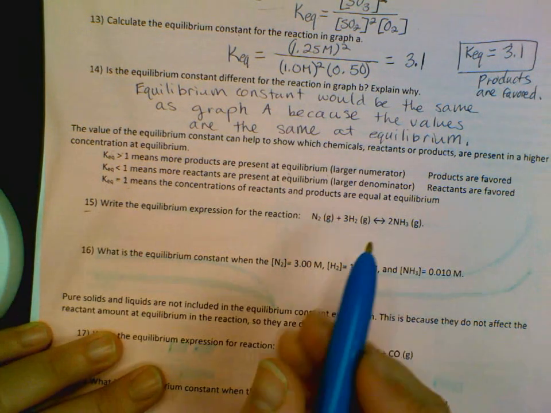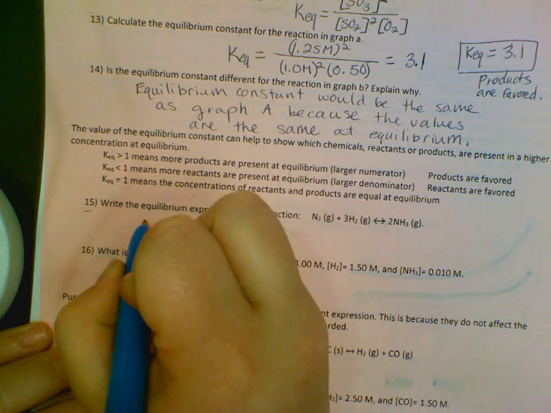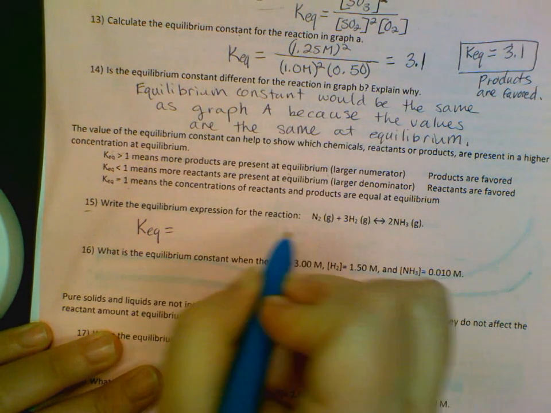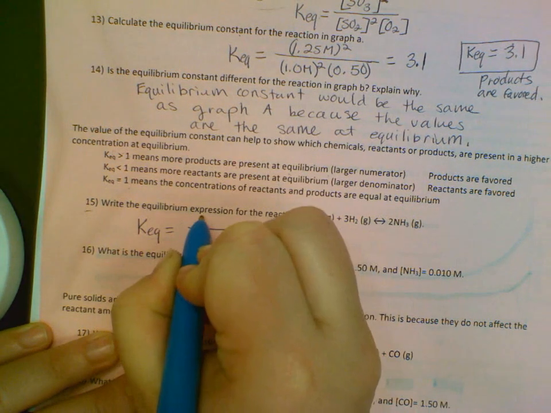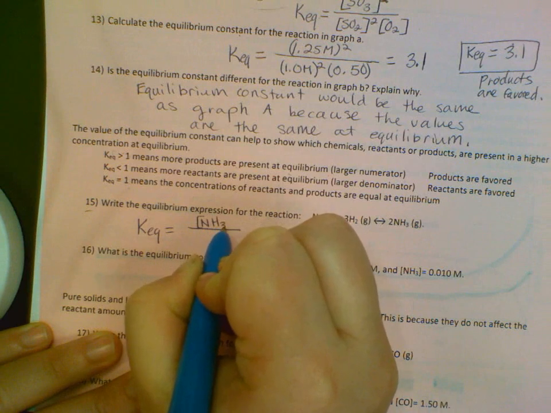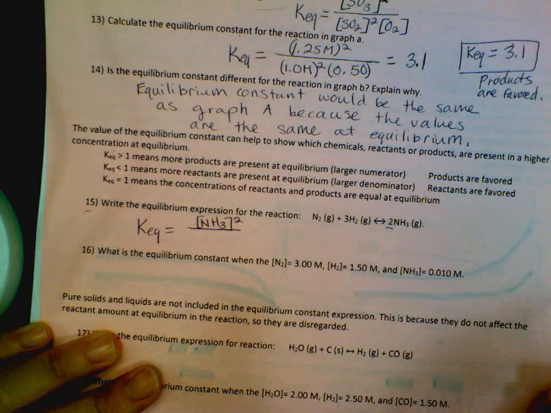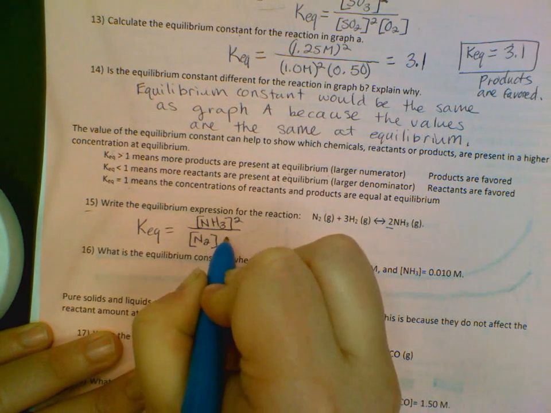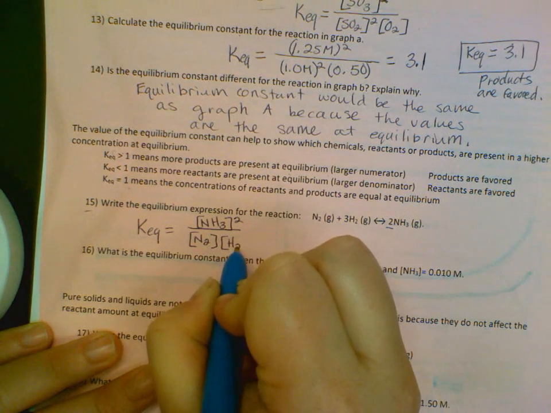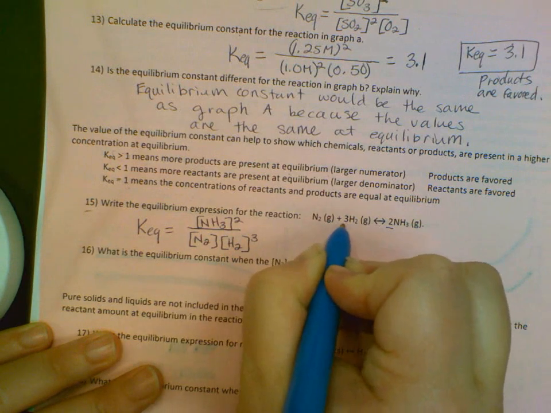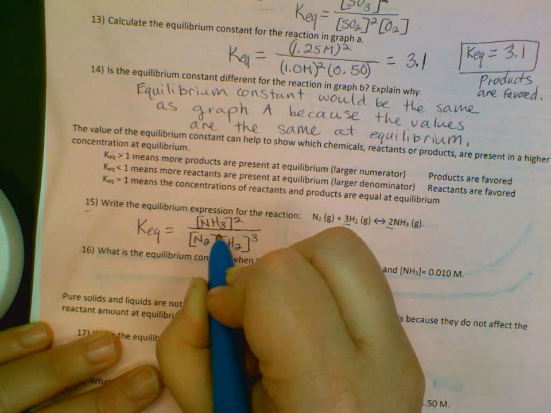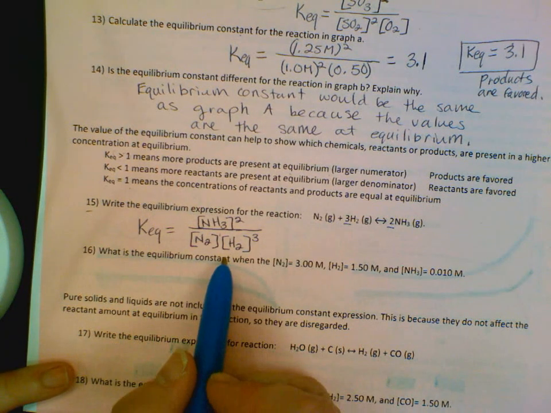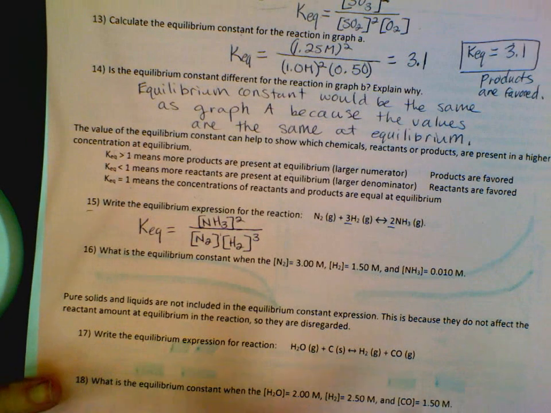So number 15, we want to write our equilibrium expression for this reaction. So Keq equals, we've got our products on the top, so NH3, we're going to square that because of its coefficient, over nitrogen and hydrogen. We're going to cube the hydrogen because of its coefficient of 3, and N2 would be raised to the first power. We don't really have to write the 1. So this is our equilibrium expression. Do not forget to write the left side of your equation, okay?